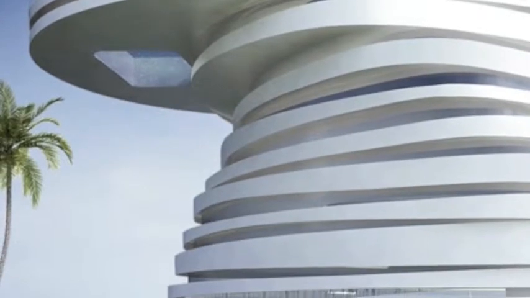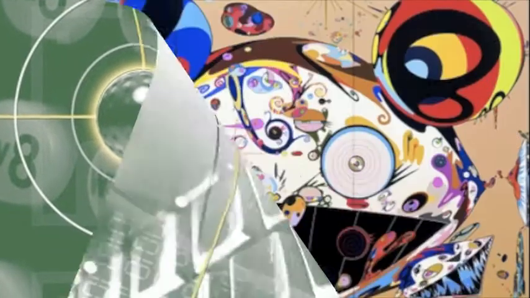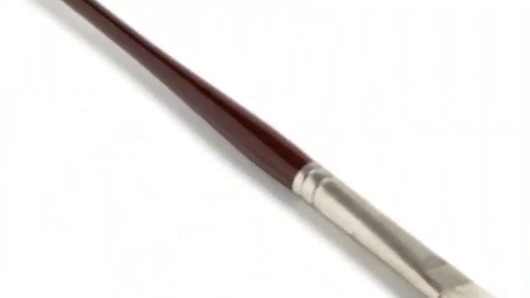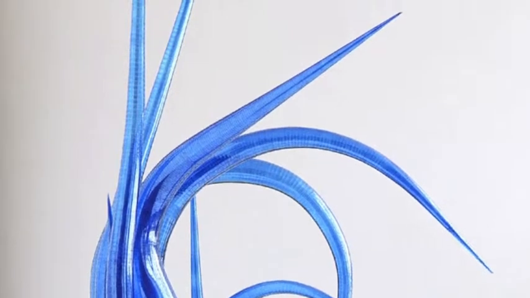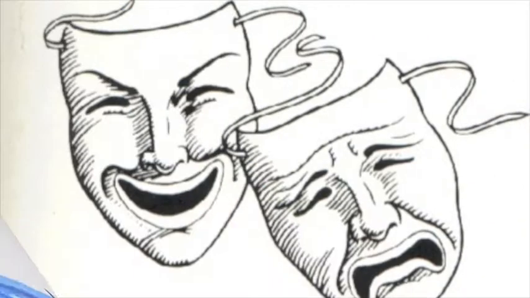Today we're going to talk about 7 different categories of art. One would be architecture. Another would be modern art. A third would be web design. Another would be pop culture. A fifth would be painting. Another would be sculpture. And a final would be acting. We'll start off with the most well-known form of art, painting.